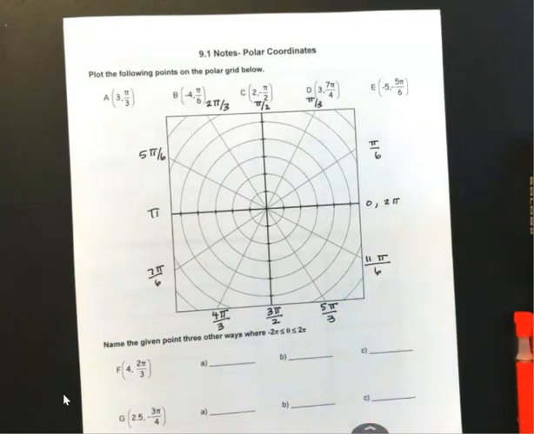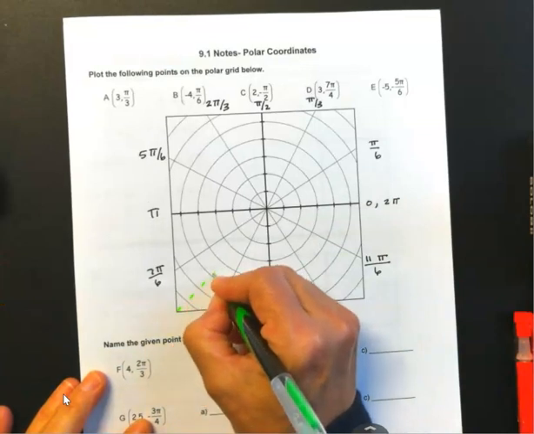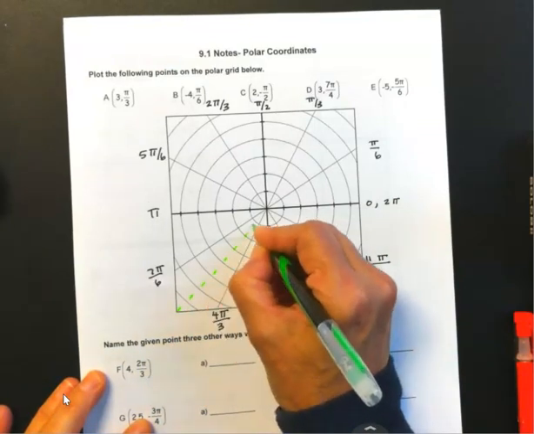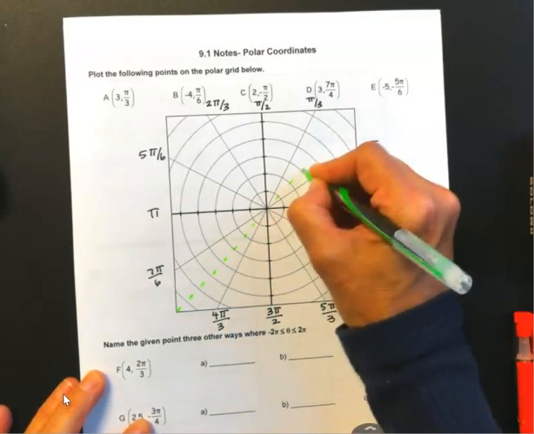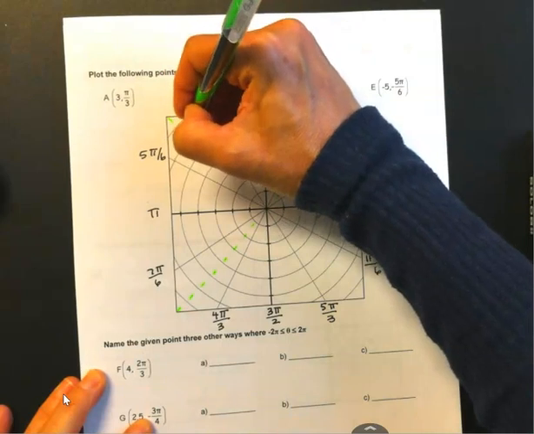And very important, please do not forget your corners. Always do your corners, which are your fourths. So please go ahead and draw your diagonals and label your fourths.